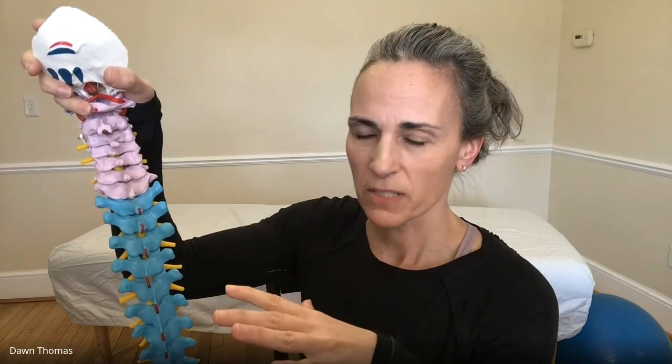A facet joint is like one of these guys. So when a specific structure is super inflamed and that's the main problem, that's when I see the most success when people go get injections. When you have generalized stiffness or pain that is from generalized stiff joints and stiff muscles, that's when I don't see as much success with those injections.